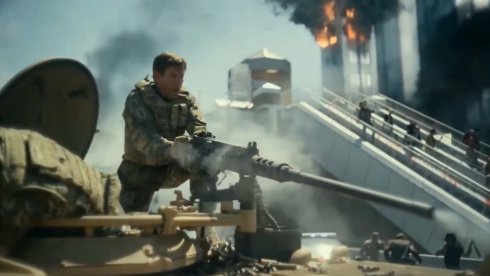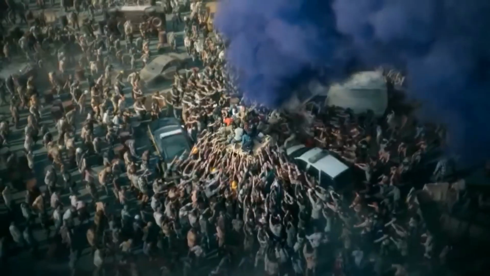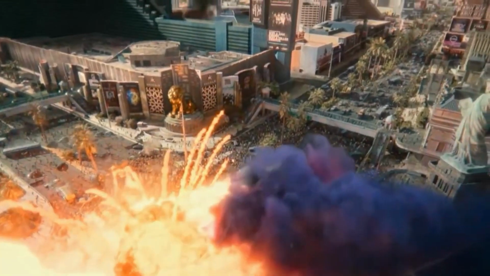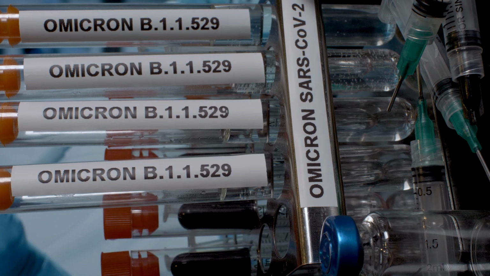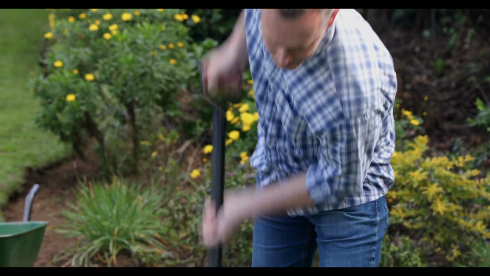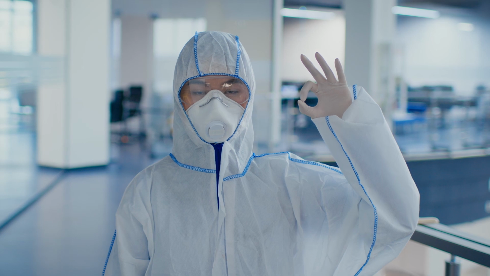It is now possible for the zombie virus to be weaponized as a bioterror weapon. Not only that, it's also possible for it to mutate fast enough to prevent any cure from being effective. So let's dig into the how and why this is possible and what we can do about it to protect ourselves and our families.